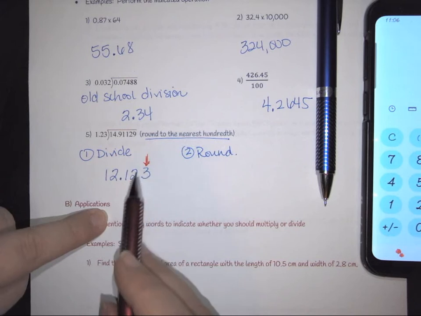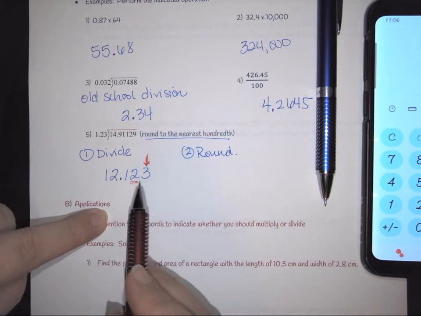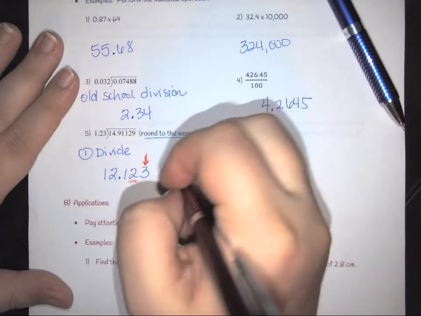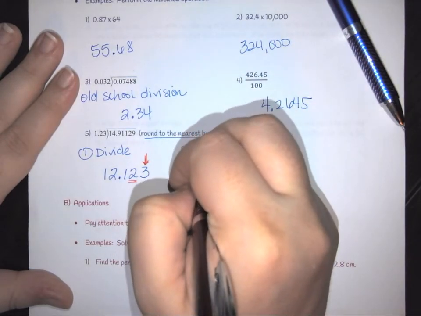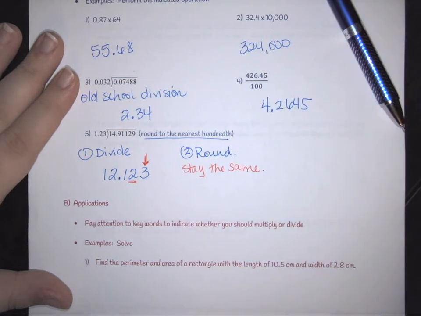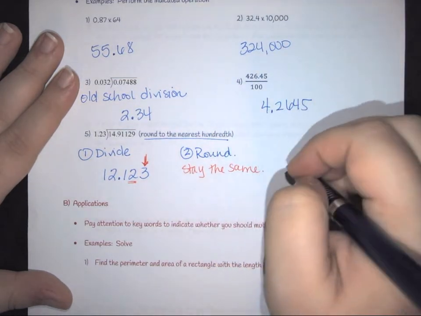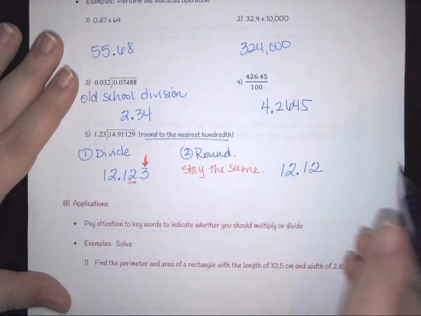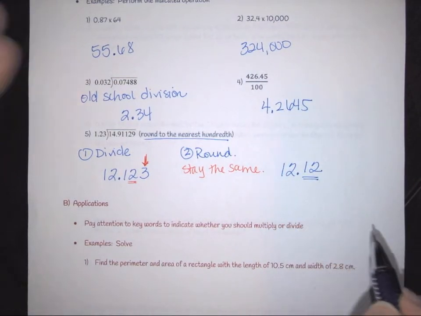In this case, no, it's not. It's only a 3. Because of that, the rounding says we are going to stay the same, and thus our result becomes 12.12. And notice this is to the hundredth space.